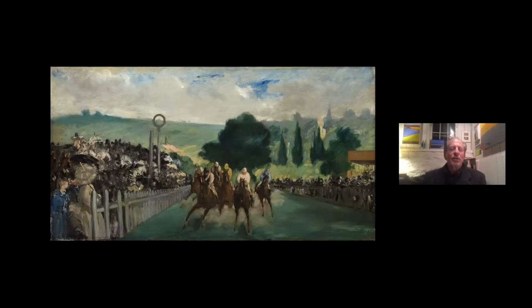He has two crowds here without describing a single one of them, a single person. The perspective on the fence on the left is not right. Manet struggled terribly with perspective because he never finished his art schooling and he was not a good student anyway.